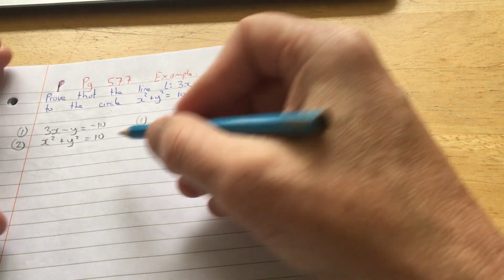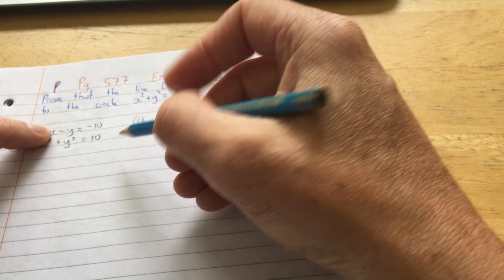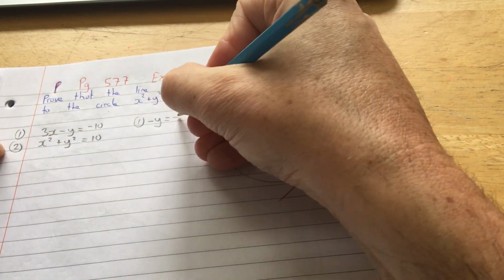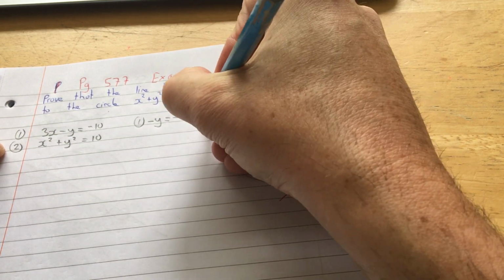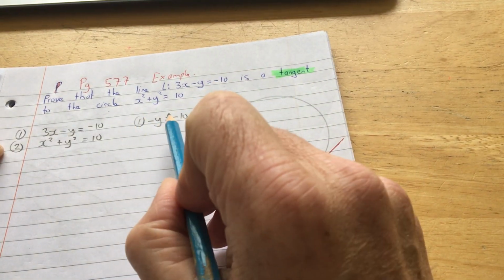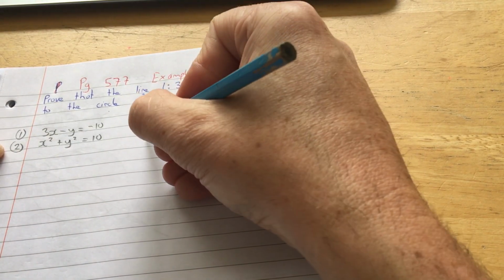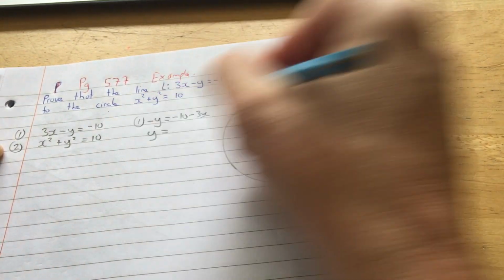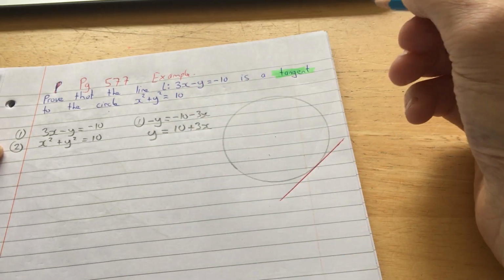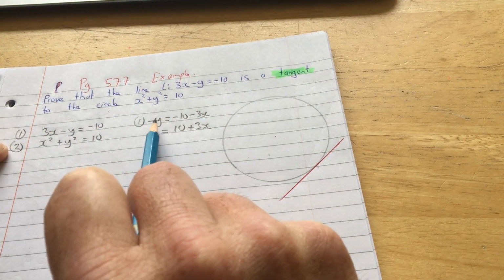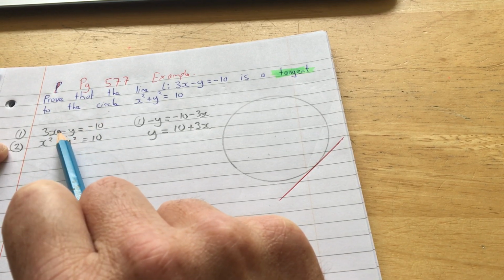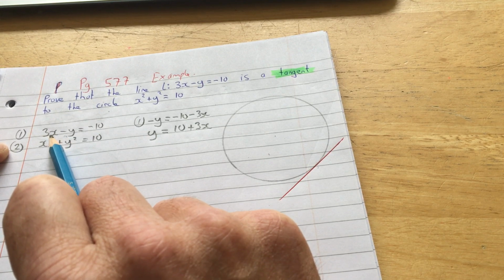So I'm going to work with the minus y term. Keep the minus y term on the left and say minus y equals minus 10 minus 3x. But I don't substitute in minus y, I substitute in y. So just multiply the whole thing by minus 1 and that gives you y equals 10 plus 3x. So that's very important. Don't forget the minus. When you take the 3x across, the minus is still there in front of the y. The minus doesn't disappear just because there's nothing in front of it.